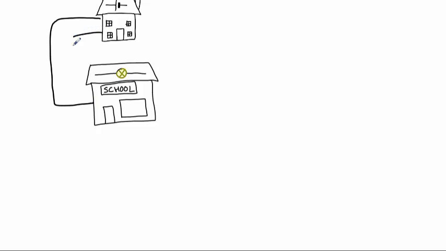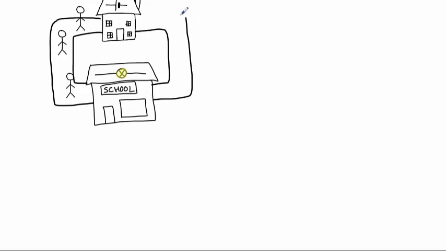Let's imagine we have a school, and every day students walk to our school along this path. So we can see some students walking to school, and every evening the students walk home from school along this path. So let's see some students taking that journey home as well. Now we can add some arrows to our diagram to show the direction that students are moving.